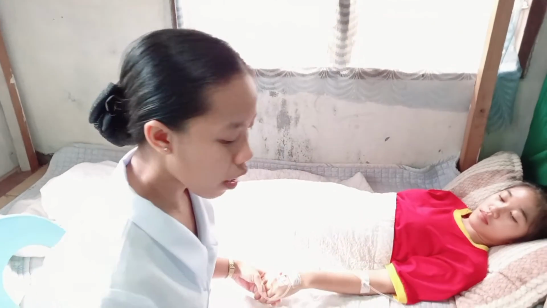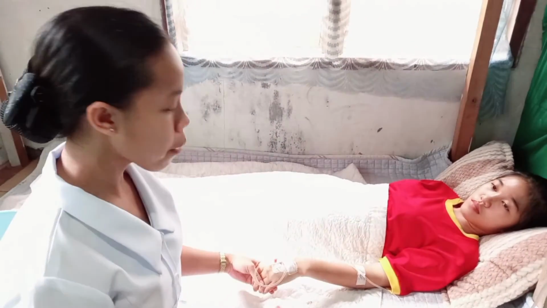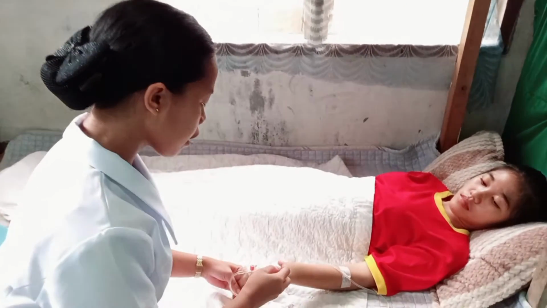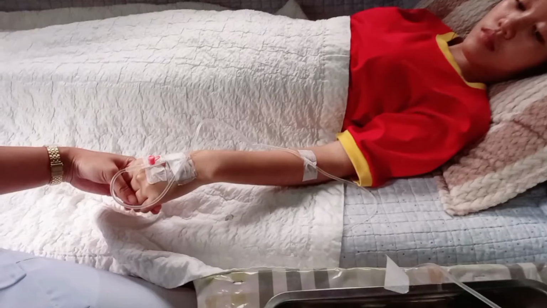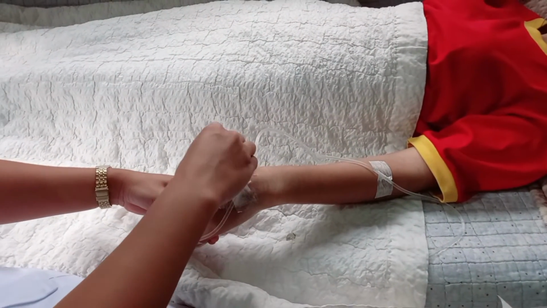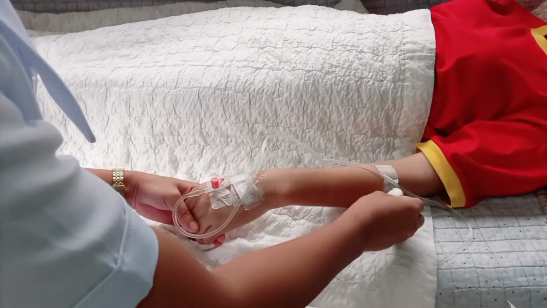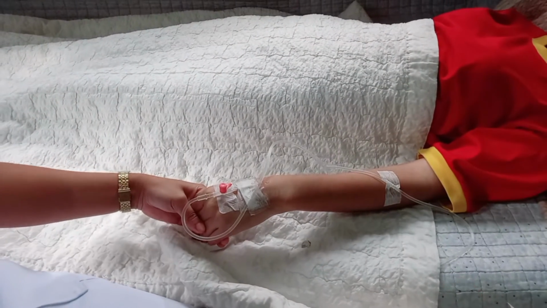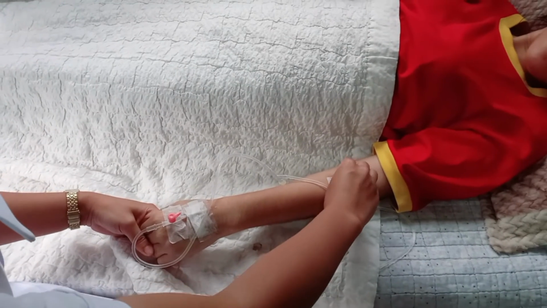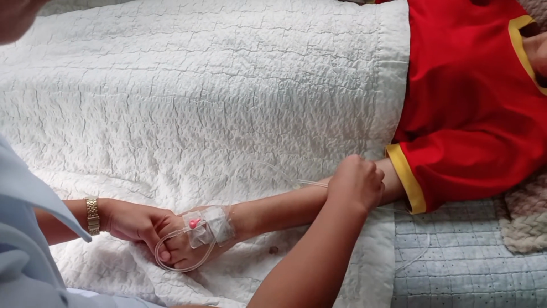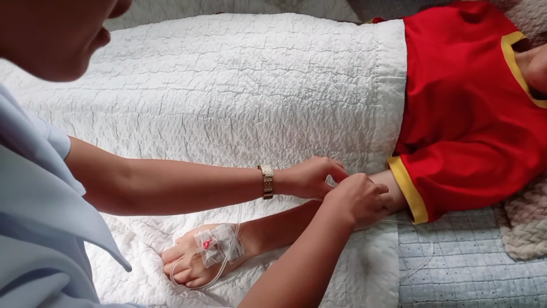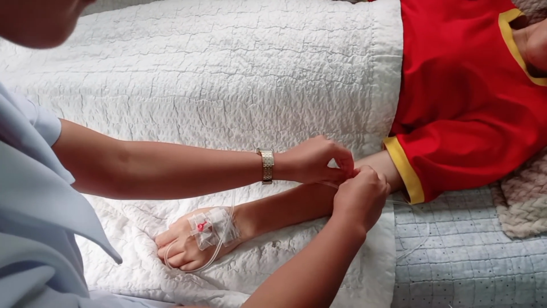With the use of the cotton ball with alcohol, we will apply it over the patient's plaster so that it will not stick to the patient's skin and to make it easier to remove. We will now release the anchorage of the arm, the tubing, and the needle. Make sure when removing the plaster that no hair is attached to the plaster.